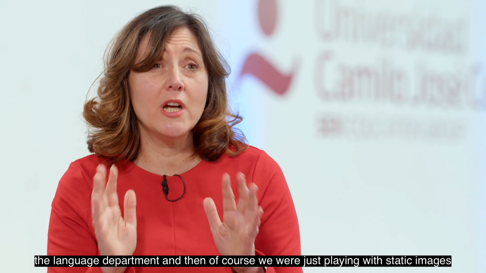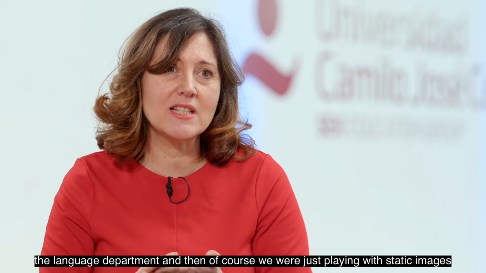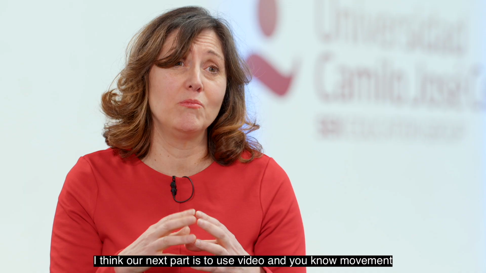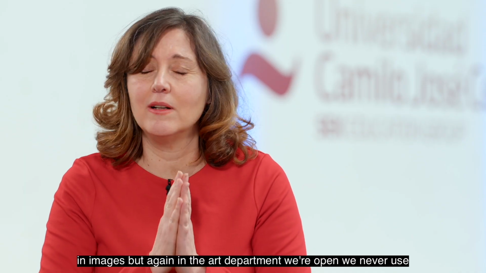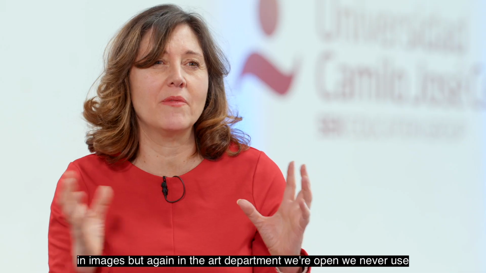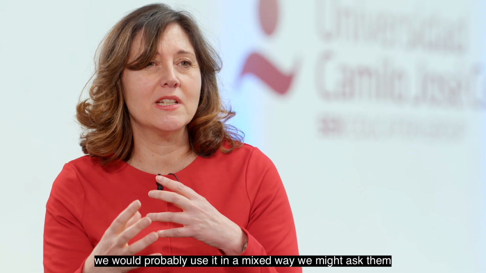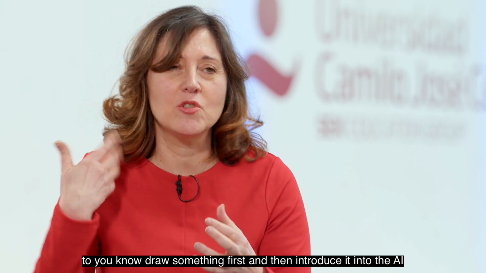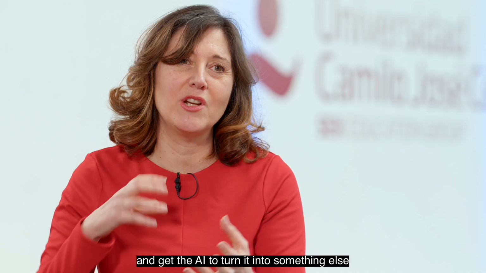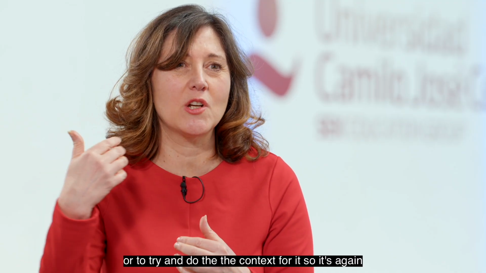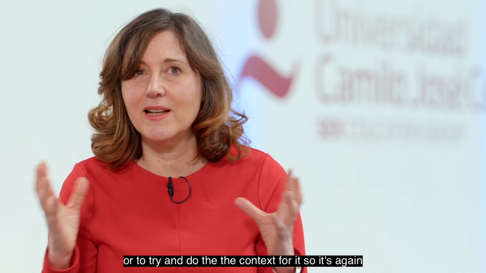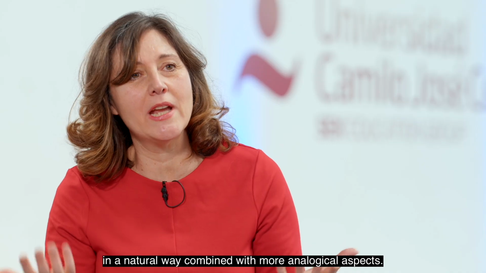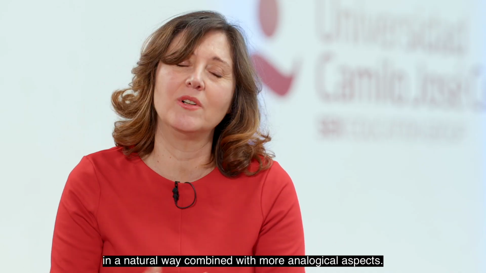And then, of course, we were just playing with static images. I think our next step is to use video and movement in images. But again, in the art department, we're open. We never use something in isolation. We would probably use it in a mixed way. We might ask them to draw something first, then introduce it into the AI and get the AI to turn it into something else, or to create the context for it. So again, it's just another tool for us, and we get the students to use it in a natural way combined with more analogical aspects.